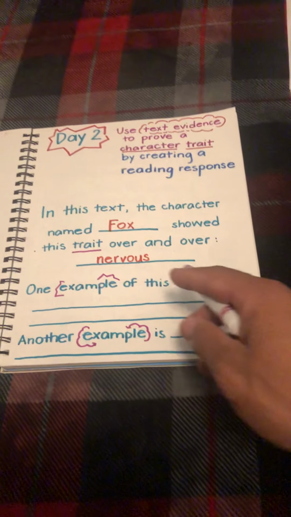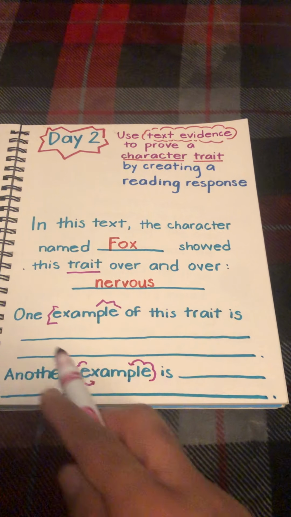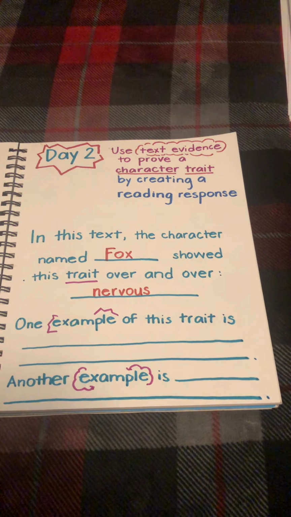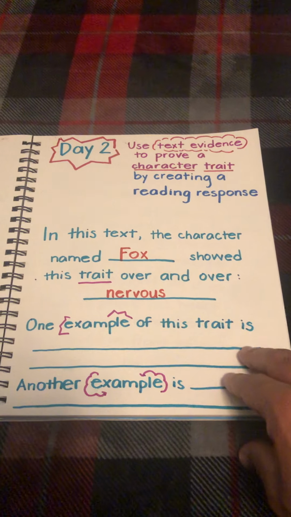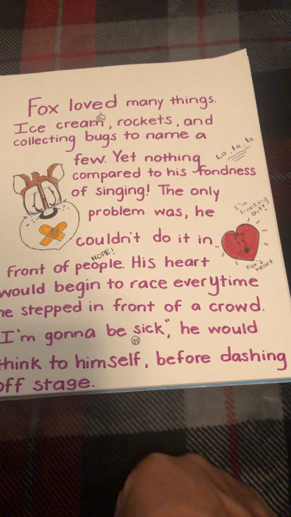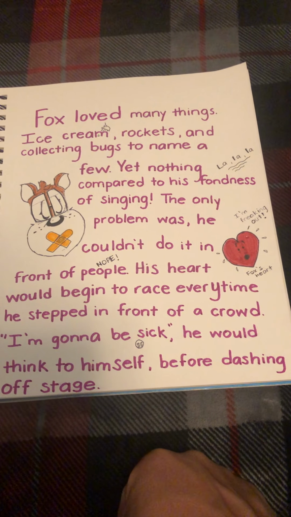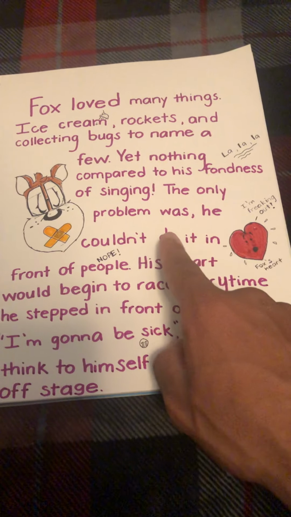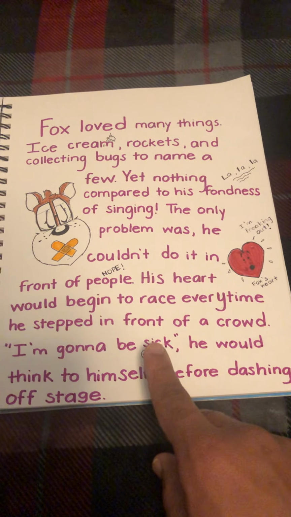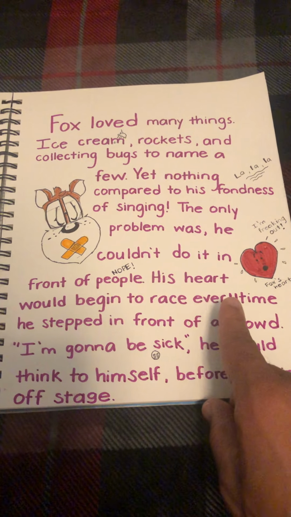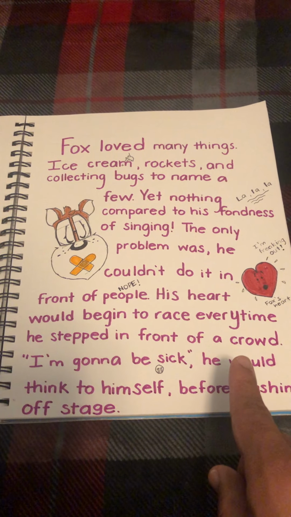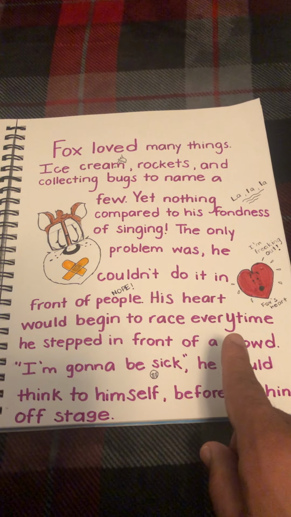And so now I've chosen my trait, but I also need to make sure that I find that text evidence. Now it's my time to find an example of Fox being nervous in the text. So I'll go back to my reading and look to find where it shows Fox being nervous. Well, one place I can point to, again, as a teeny tiny detail, I want to point to it using that finger point strategy. I see here it says his heart would race every time he stepped in front of a crowd. So that right there shows me that he's feeling pretty nervous.